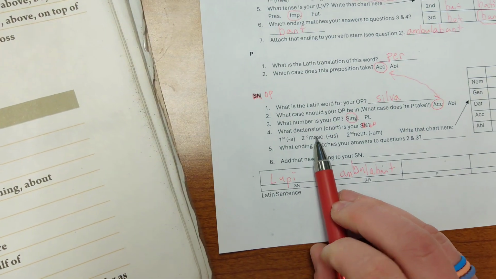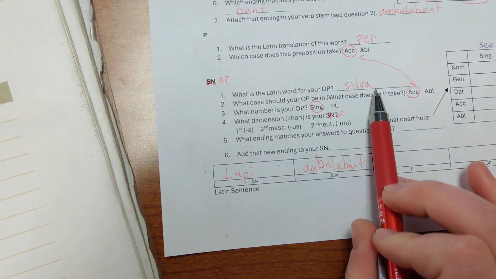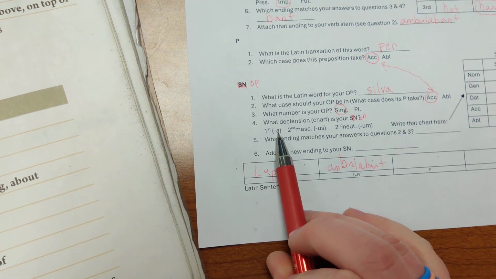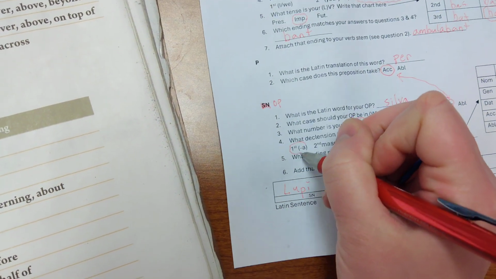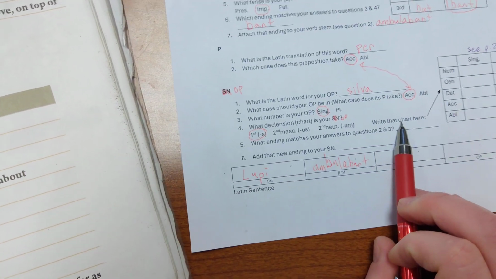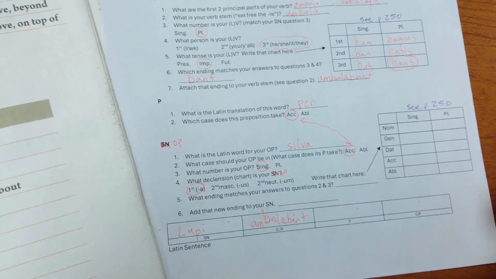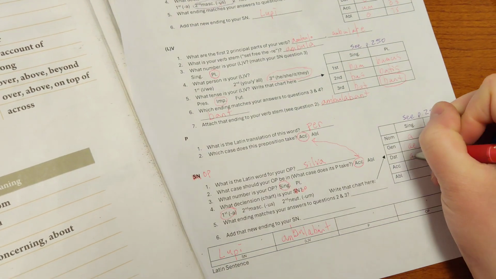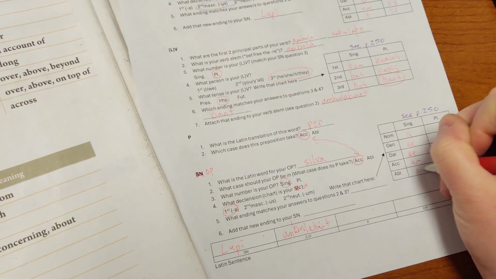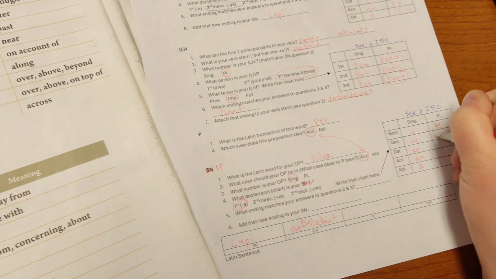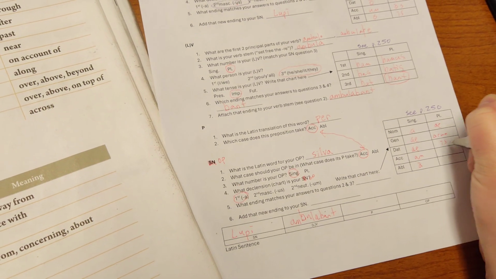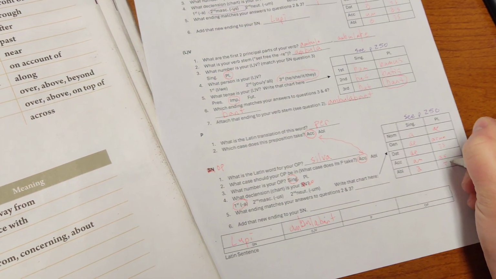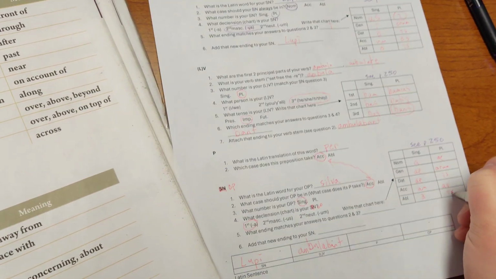What declension is it in? We're going to look at the ending of the word. Silva ends in an A. That is first declension. And now we need to copy that chart here. Again, we're going to reference page 250. And first declension is right here. So, a, ae, ae, am, a, a, ae, arum, is, as, is. Paper's getting away from me.